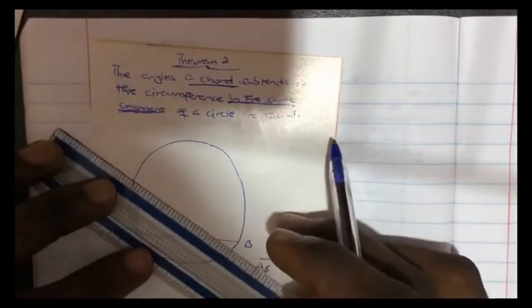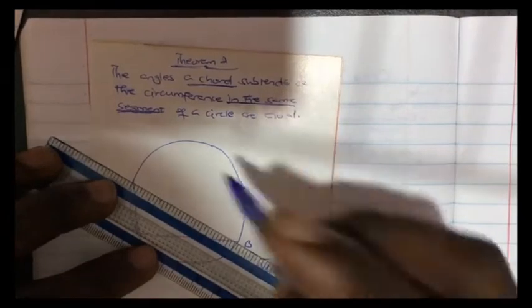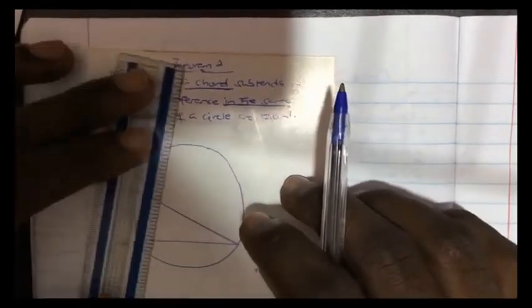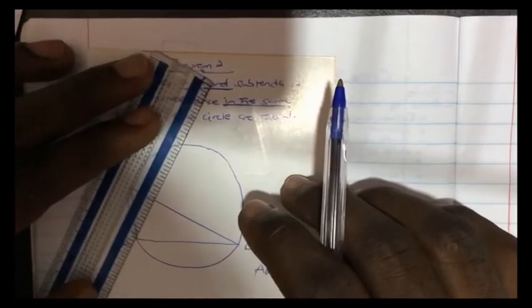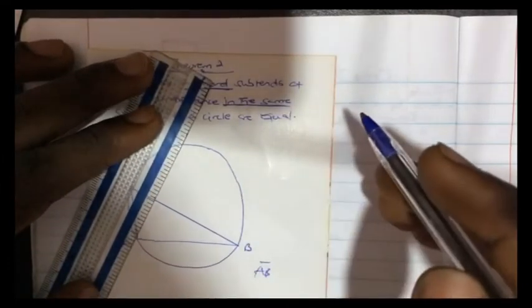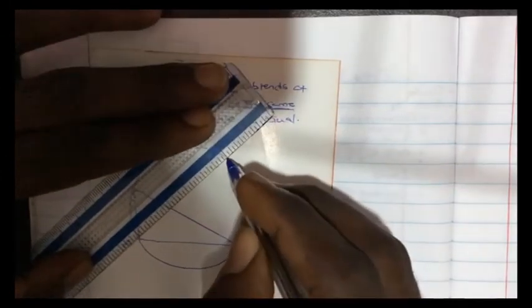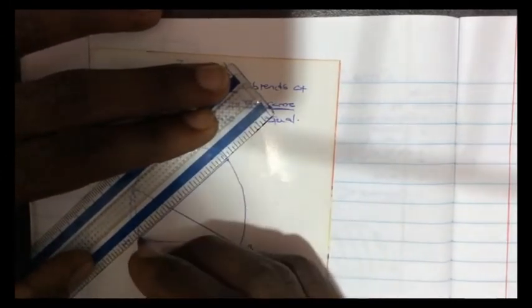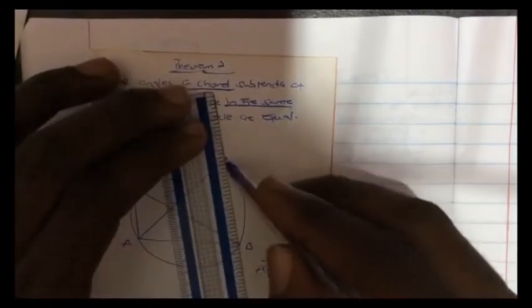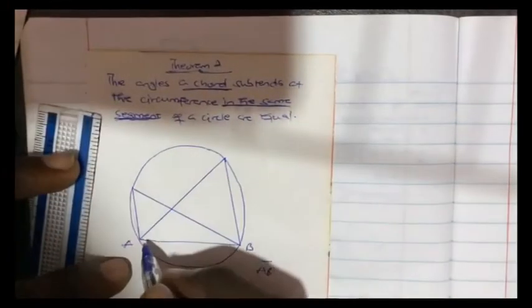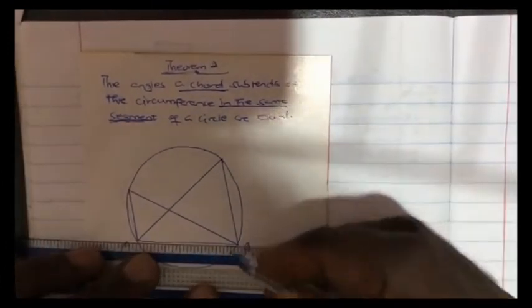This is not drawn to scale, okay? I'll show a figure that is more to scale. This is not drawn to scale. Okay, we have that. So this chord AB has subtended two angles at the circumference.